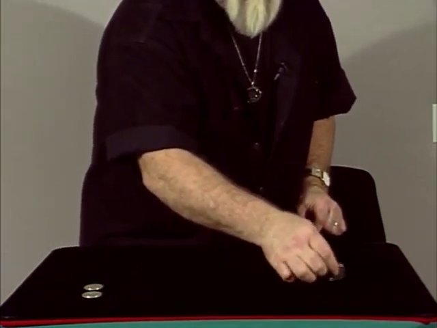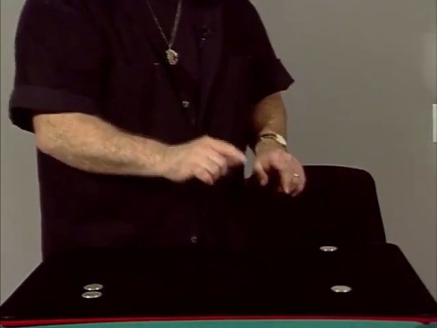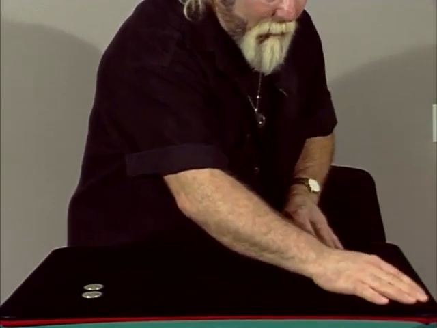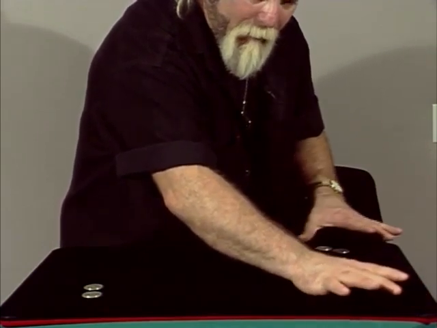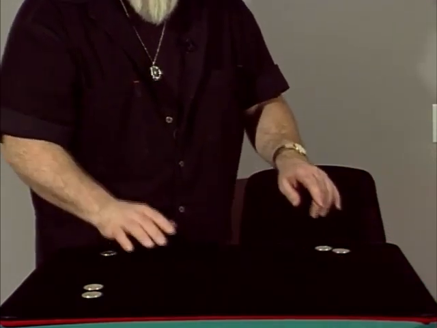Sometimes I'll actually pick the coin up and say, now watch the coin, and I'll classic palm it as I apparently set it down and then lift my hand up off the table, which is a nice moment. If you don't want to do that, you can just place your hand over the coin, push the coin forward, move the hand across the table, which is natural. Now you're going to lodge the shell and let go of this one.